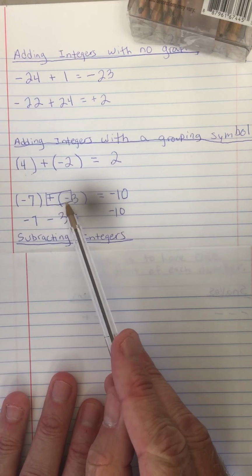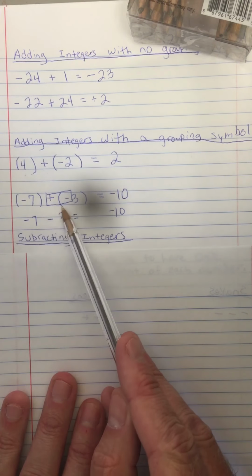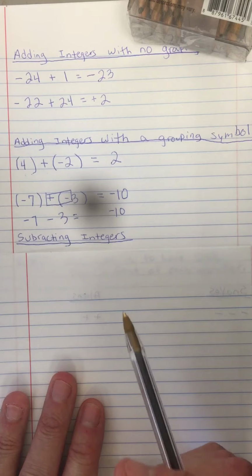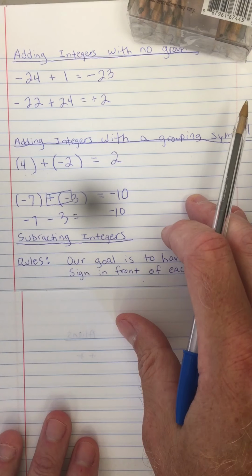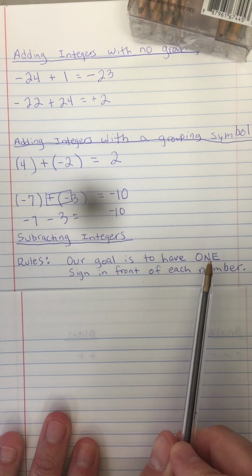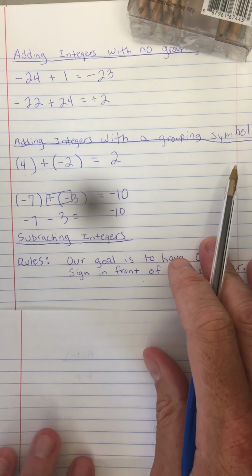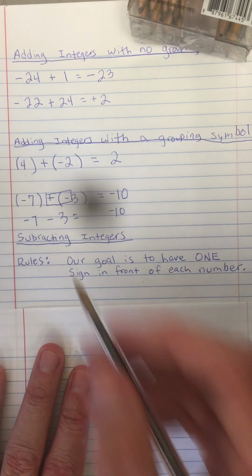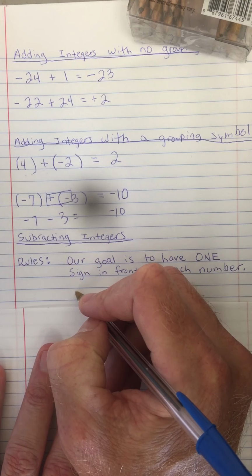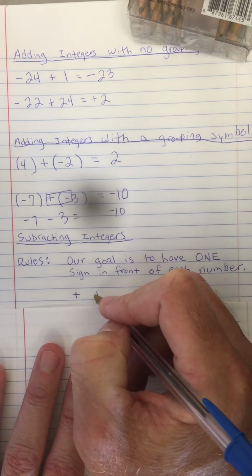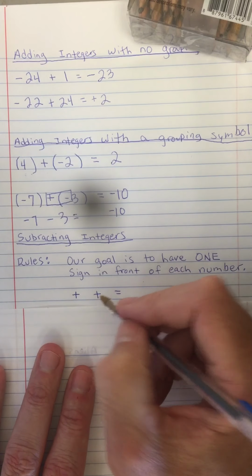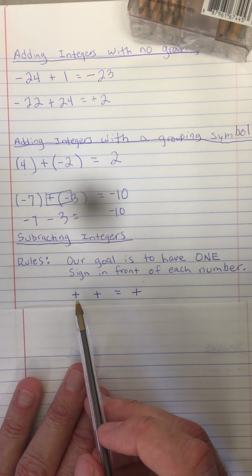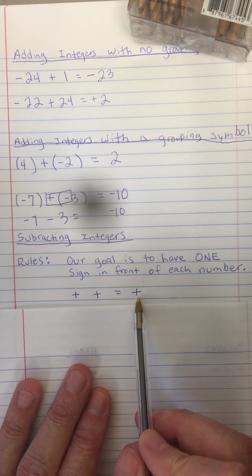We know that if we have 2 signs next to each other with no number in between, we know how to handle that. So subtracting integers, our goal is to have only 1 sign in front of each number. So we have 4 possibilities if we have 2 signs right next to each other with no number in between. Let's start with the easiest one, which is we have a positive sign and a positive sign. Those two would combine to equal just a single positive sign. So that's, for example, a positive number plus a positive number gets you a positive number.